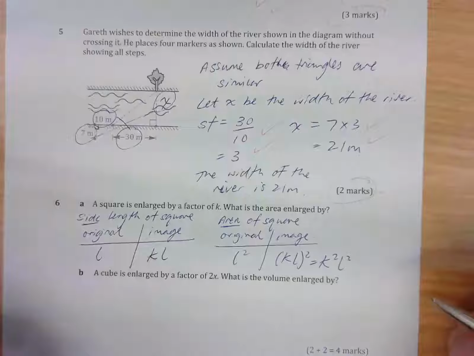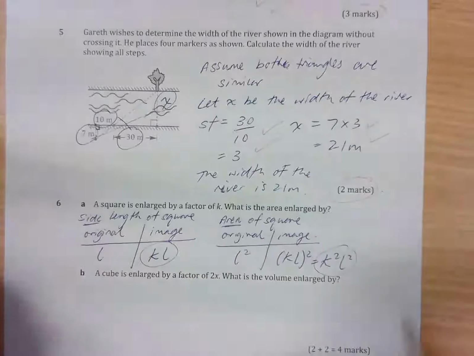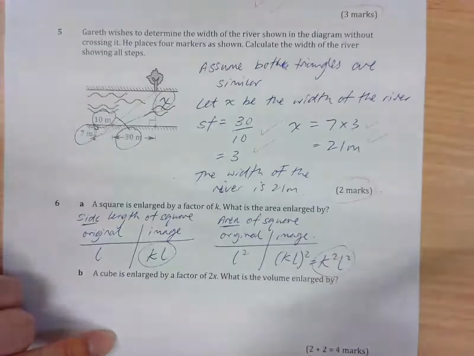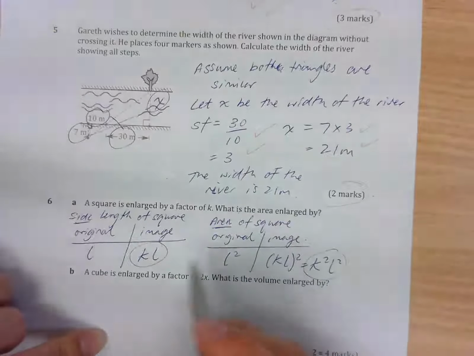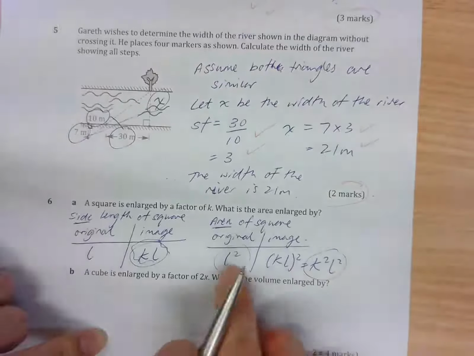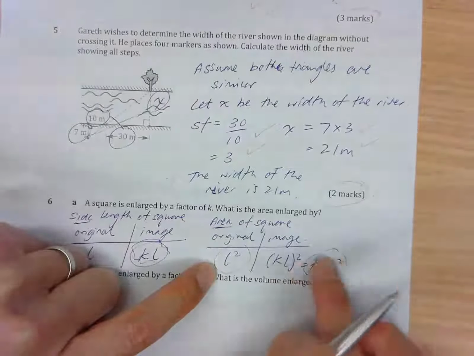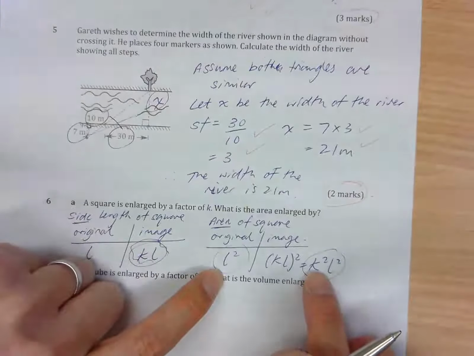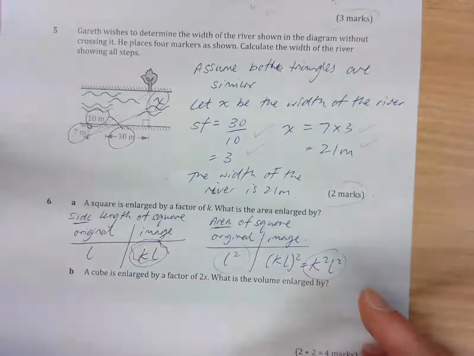Okay, so if we consider this here, it says, what is the area enlarged by? Okay, so, sorry, not these ones. If we look at the area for the original is this, and the new area is this after changing this here. So it looks like the area has been enlarged by a factor of k squared.